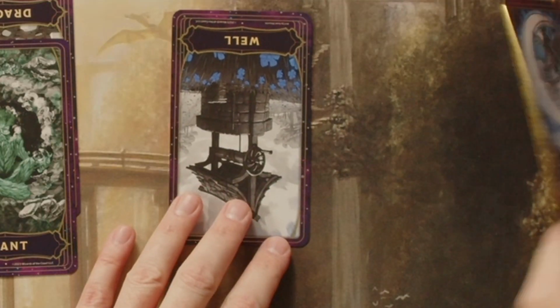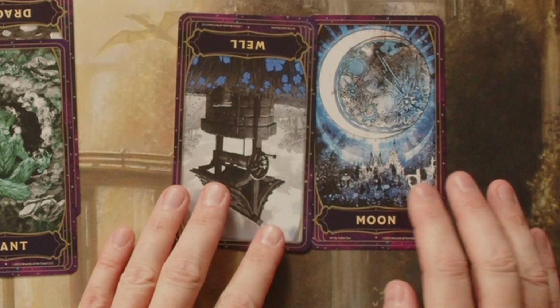Yeah. Alright. Now let's look at our reward or ruin for the Well. It's the Moon. So the Moon card is more or less about things that aren't quite as they appear. I've got kind of an obvious choice for ruin.